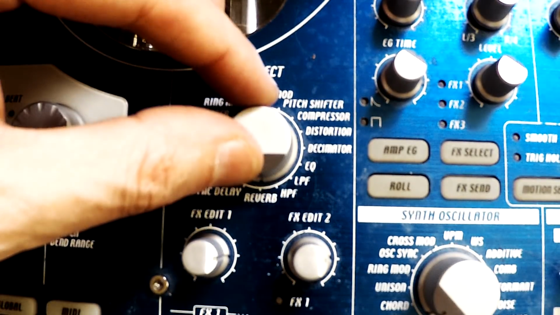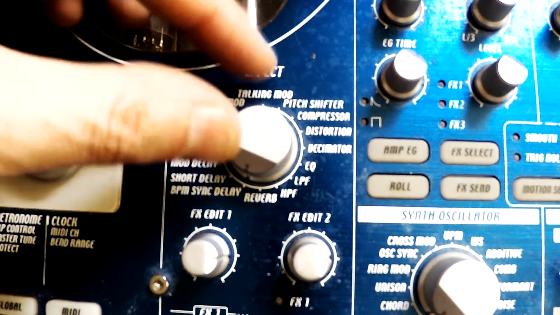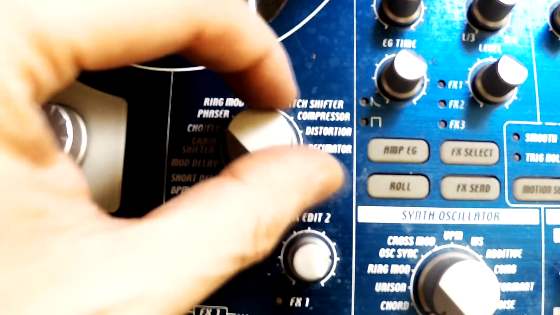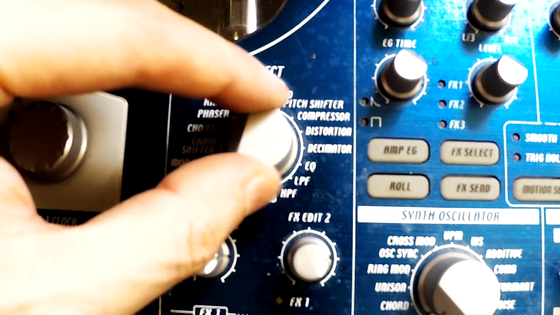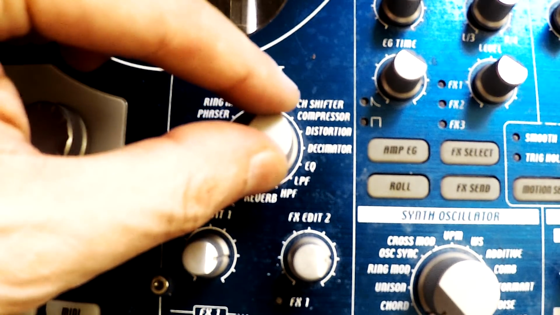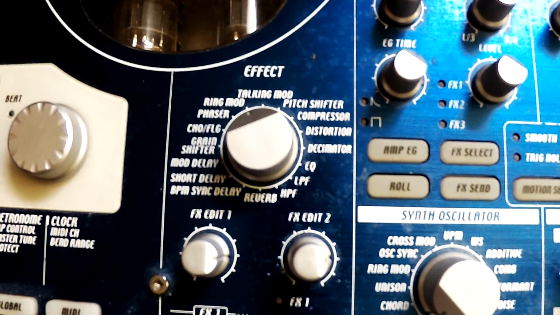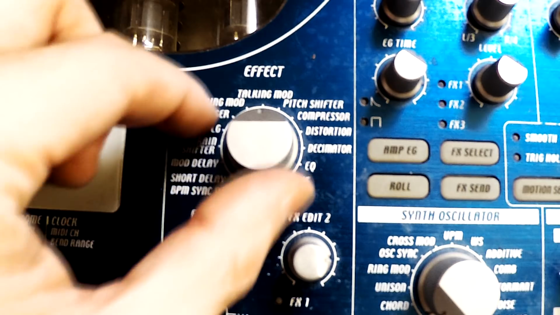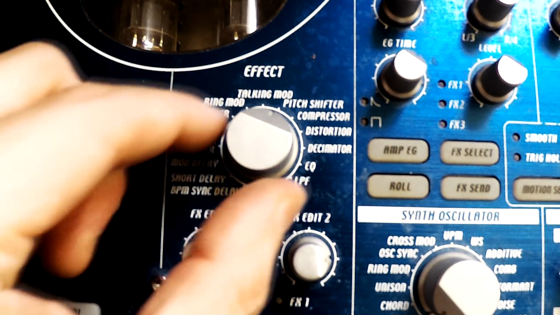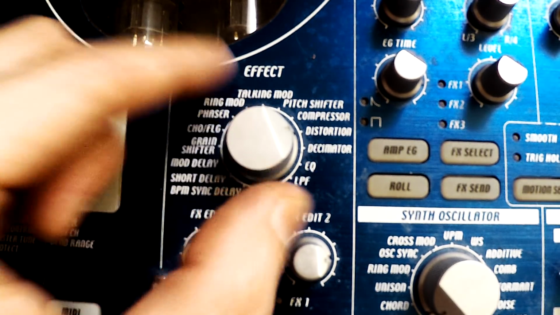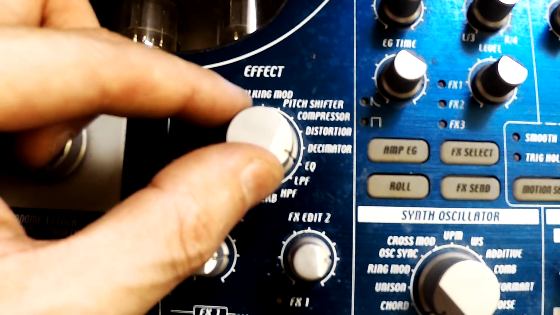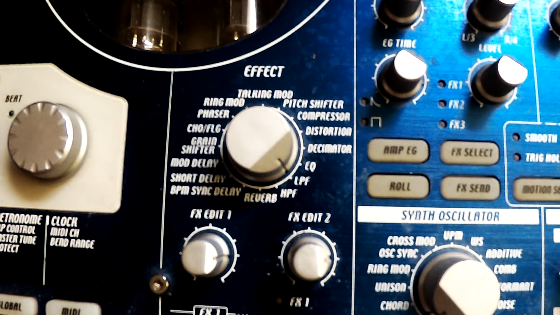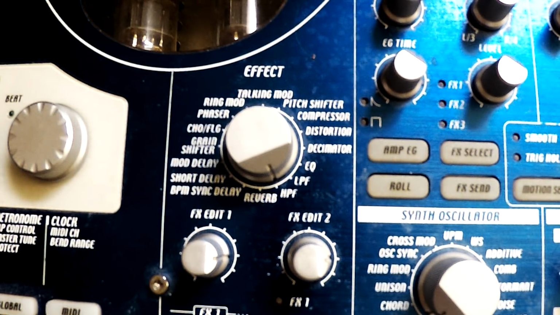So here we have reverb, BPM sync delay, short delay, mod delay, grain shifter, chorus flange, phaser, ring mod, talking mod, pitch shifter, compressor, distortion, decimator, EQ, LPF, which is low pass frequency, and HPF, which is high pass frequency.